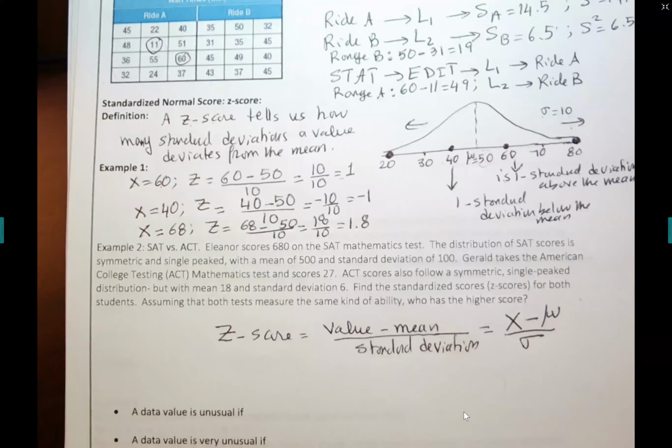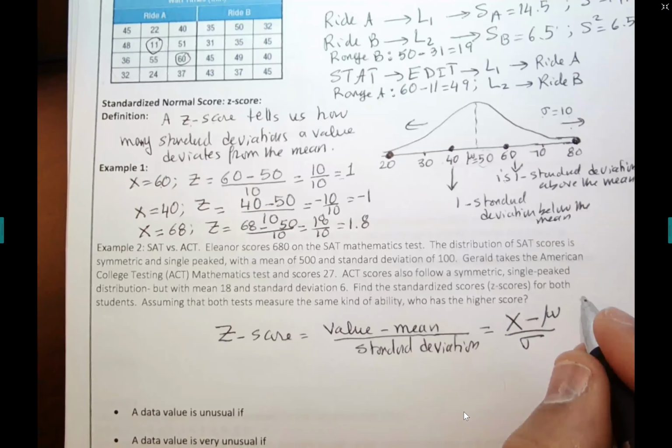I have a colleague of mine who, on his syllabus, explains the grade of students based on z-scores, and I'll give you some more examples in a second.